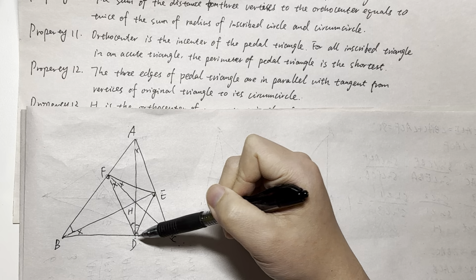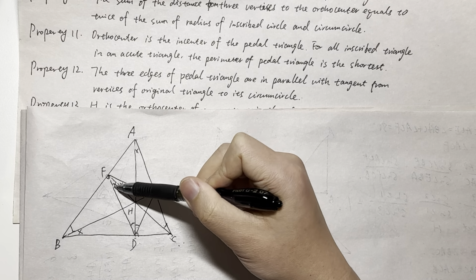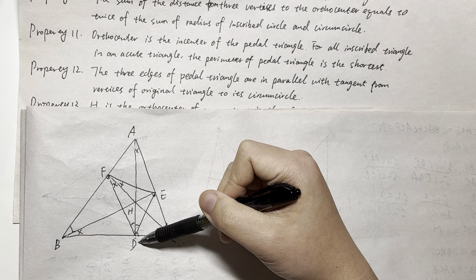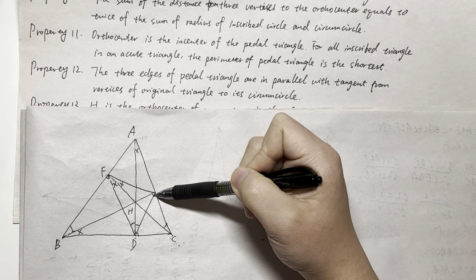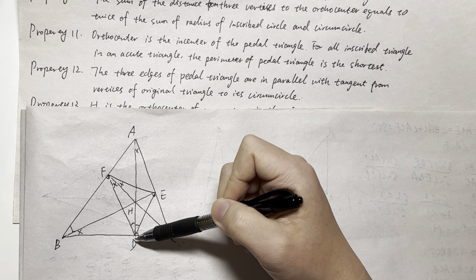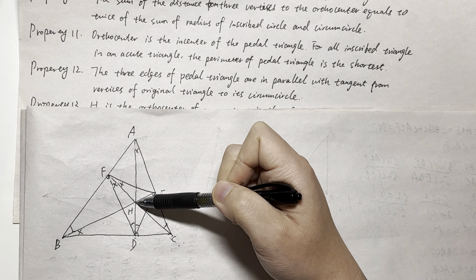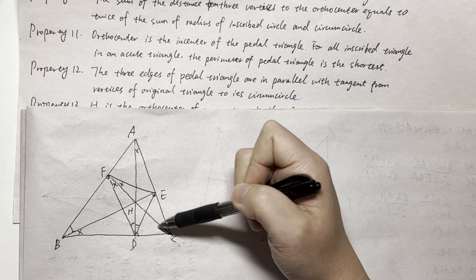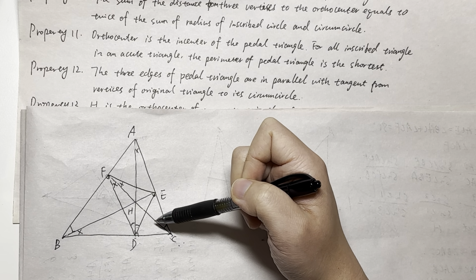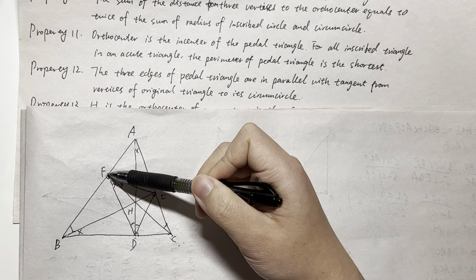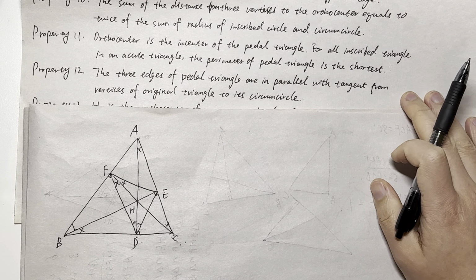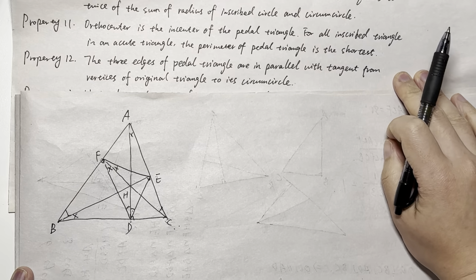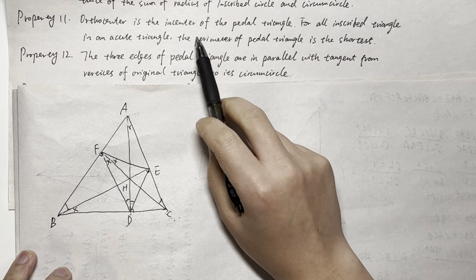So these two are equal, meaning AD is the angle bisector of angle FDE, and CF is the angle bisector of angle DFE, and H is the intersection point of the two angle bisectors, which means that H is the incenter of triangle FDE. So the orthocenter is the incenter of the pedal triangle.